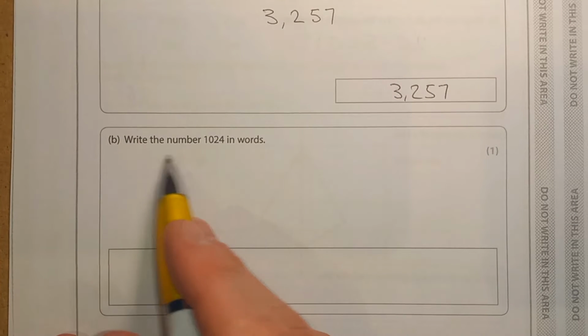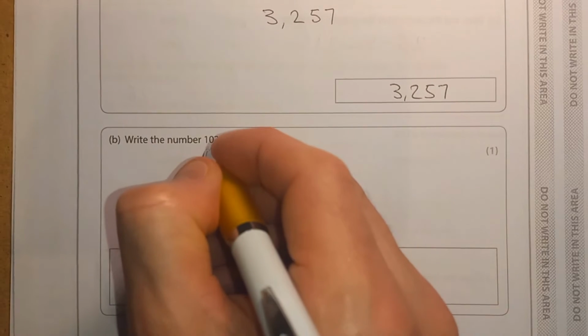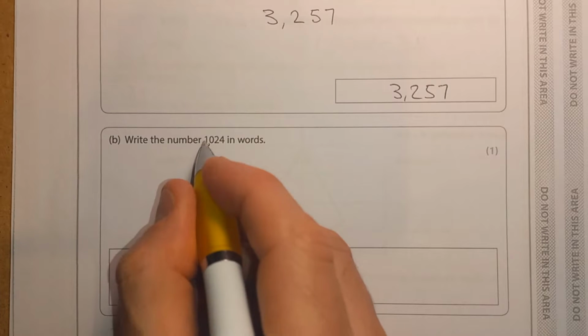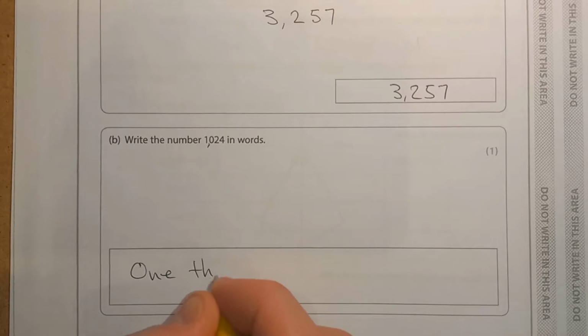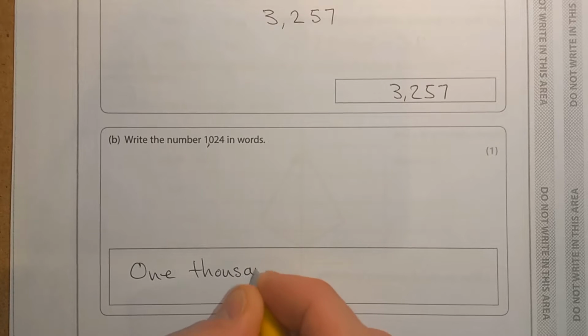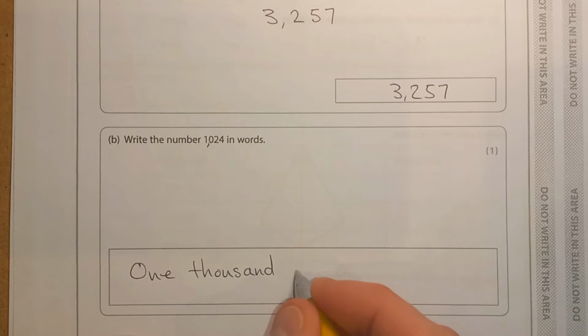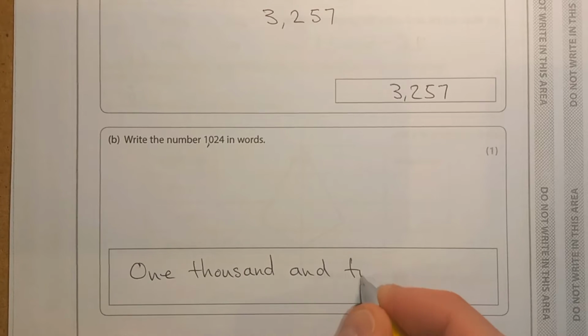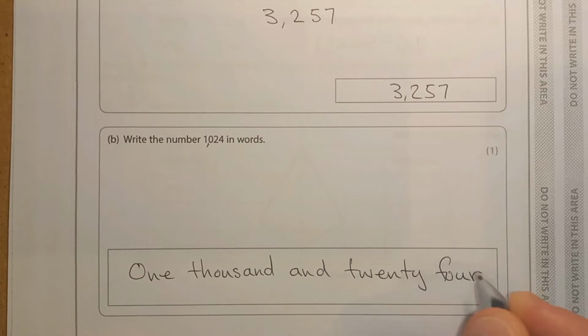Now we've got to write the number 1,024 in words. So we've got no hundreds, so it's just, I always like to put the comma in, so it's 1,000. And we've got no hundreds, so it's just 1,000. And 24.